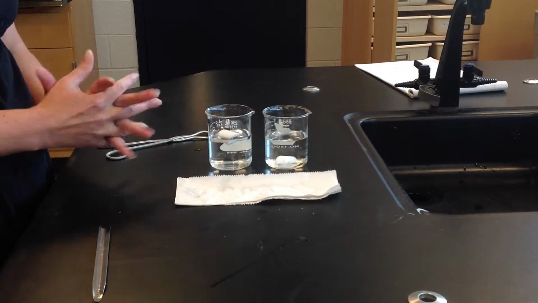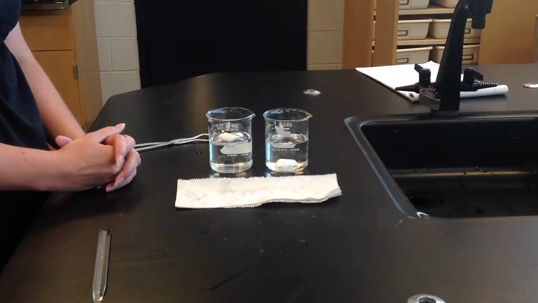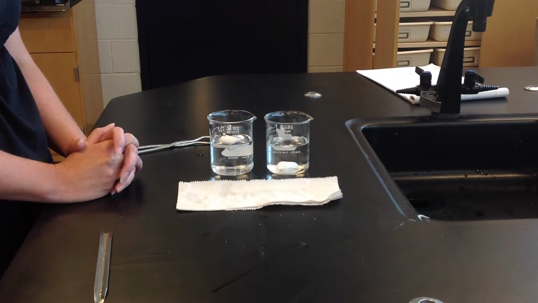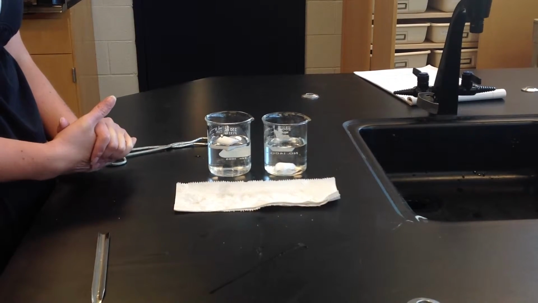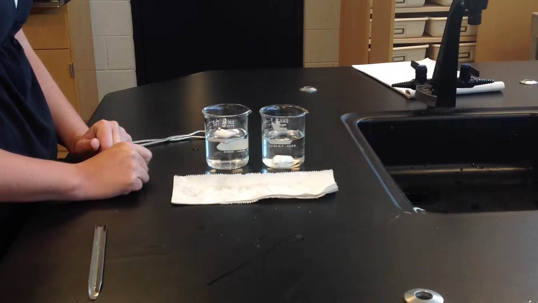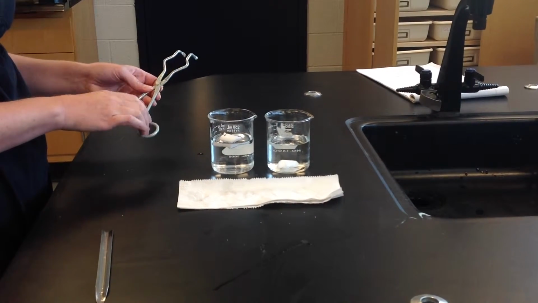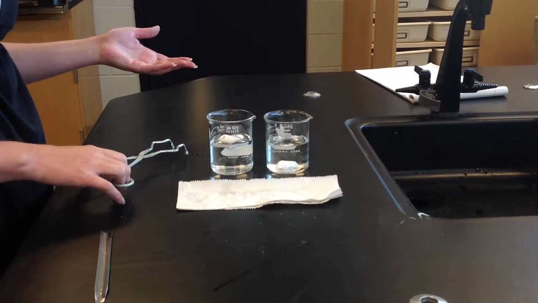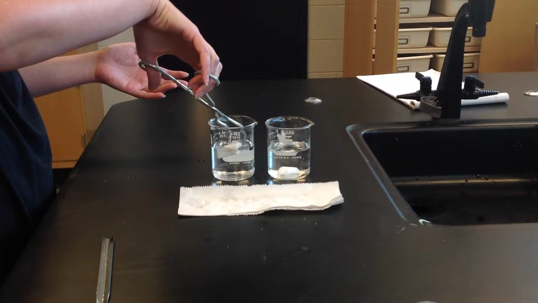If you do this demonstration for your students, you would let them observe and invite questions. What are they thinking? If you get into the mind of a student, and even you may be thinking, well, that's weird. The small one sank, and the big one's floating. Most students think that seems kind of weird. So what they want you to do then is switch them out, which you could do.